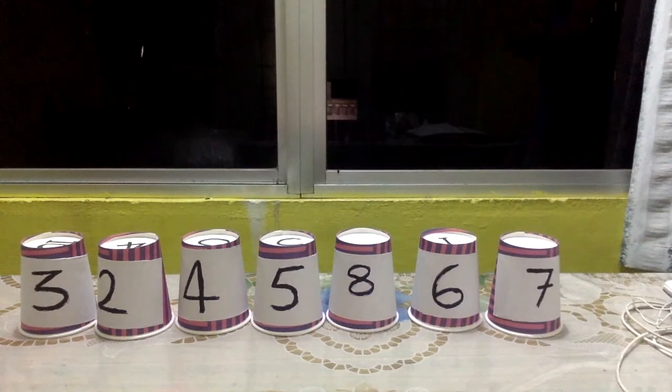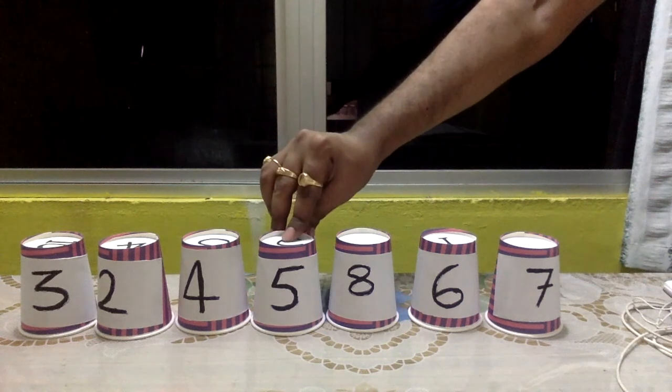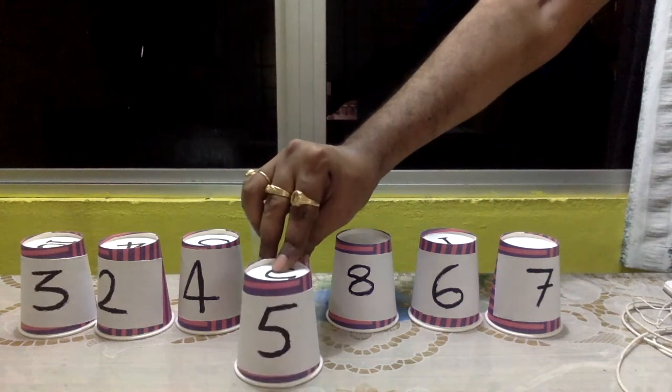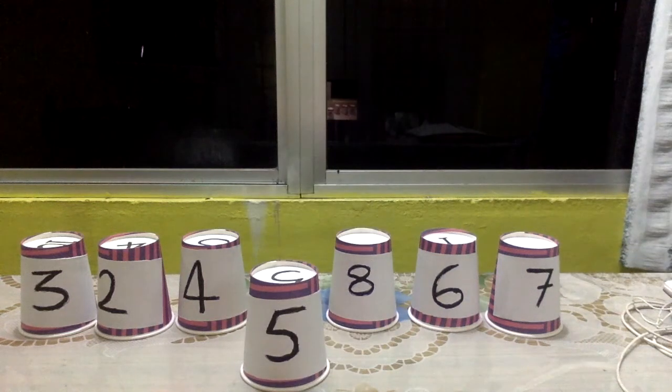After you come to this step, you stop here and now you will try to divide the array. How will you divide the array? The 5 is already in its own position. You observe that the 5 is already in its own position. So eliminate 5 here. Eliminate in the sense you don't need to consider 5.